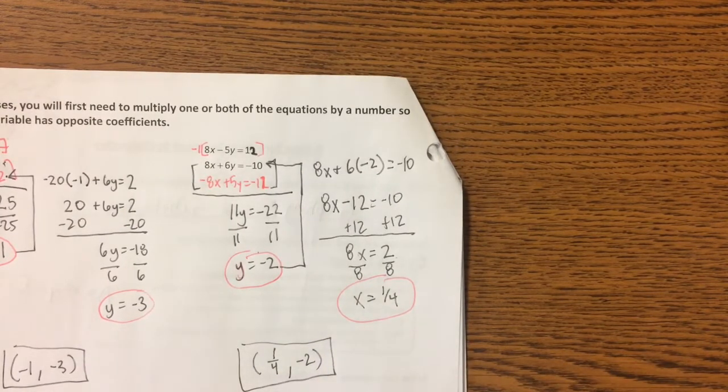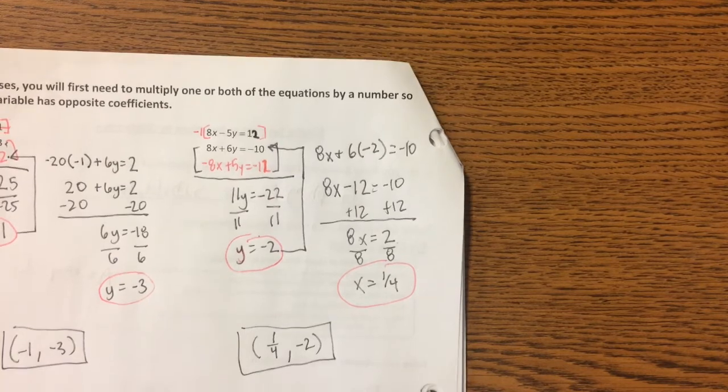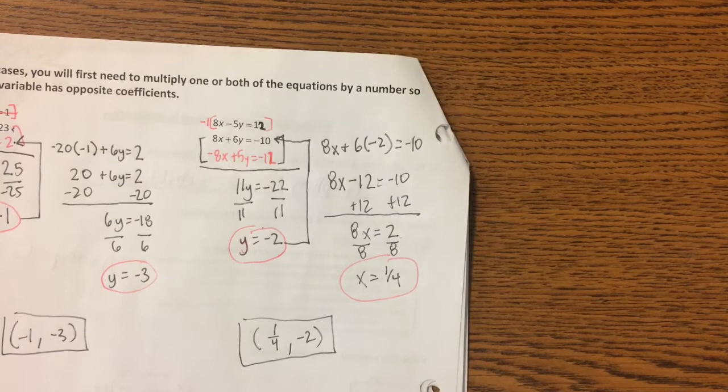So again, the big idea here is to solve the system using this elimination method. You want to first identify which variable you can cancel out by adding the two equations together. If you can't, then you multiply one of the equations by something to make it so that you can. Then you add the two equations, solve for your first variable, and then just use the old substitution method to get the second one.